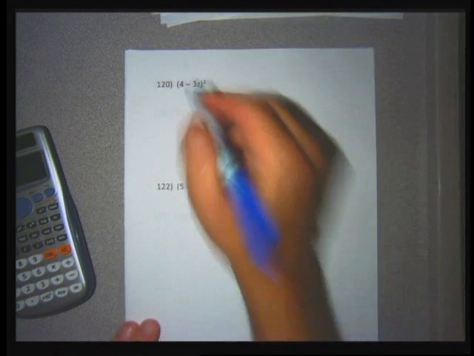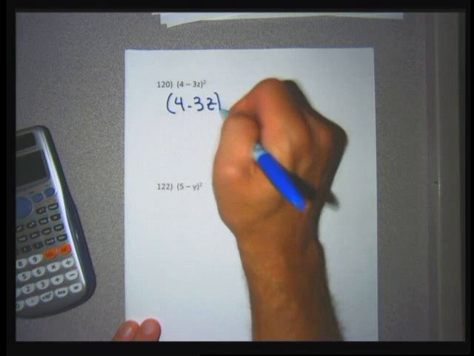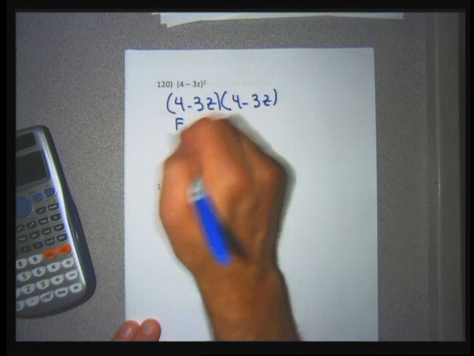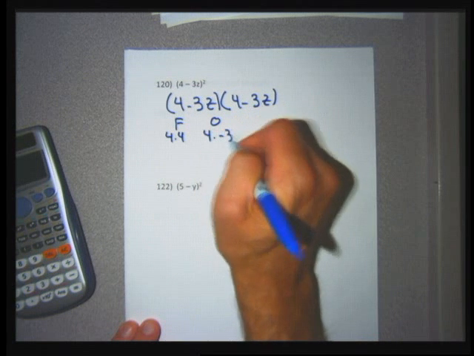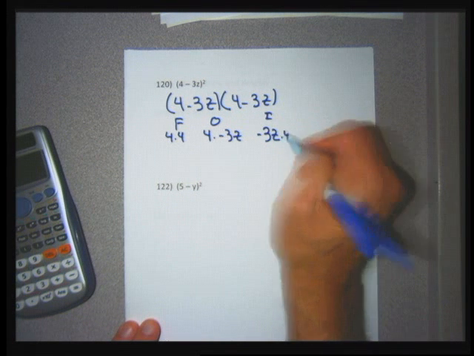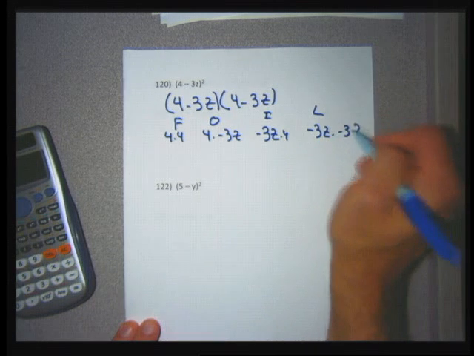120 and 122, same deal. I'm going to make this 4 minus 3z times 4 minus 3z. These are not conjugate pairs. Firsts, 4 times 4. Outers, 4 times minus 3z. Inners, minus 3z times 4. Lasts, minus 3z times minus 3z.